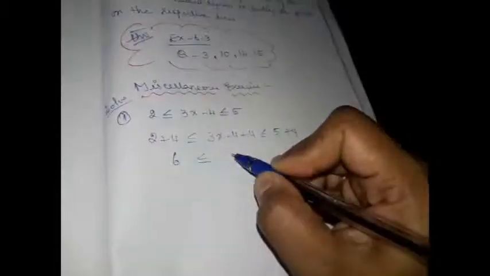In the sense, we need to isolate our x. If we have a one-sided inequality, we will perform our actions easily. But here we have both sides. So slowly you have to isolate the variable, right? So how can we do it? First, we need to eliminate our minus 4. So add 4 on all the sides. So it will become 2 + 4 ≤ 3x − 4 + 4 ≤ 5 + 4. So this will become 6 ≤ 3x ≤ 9.